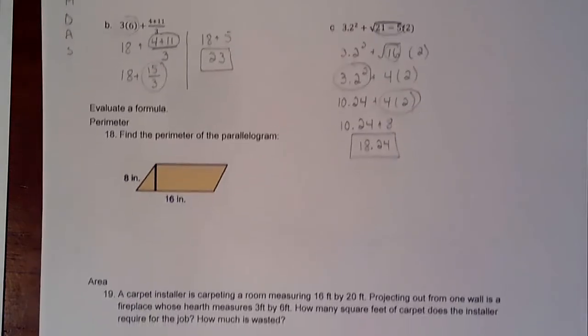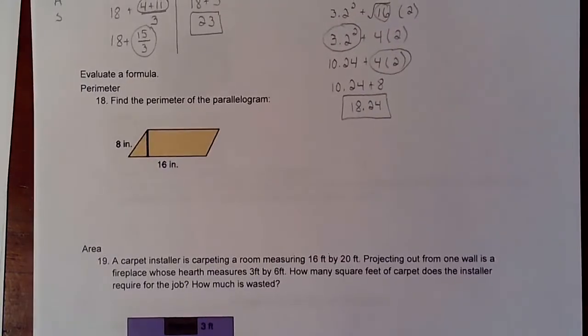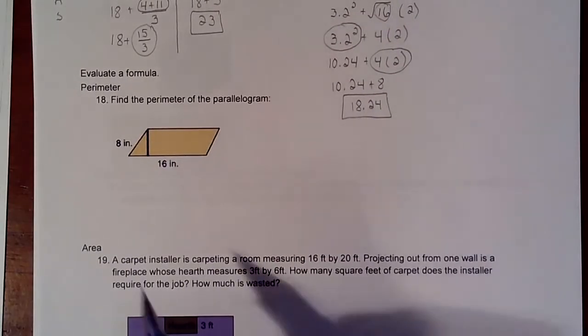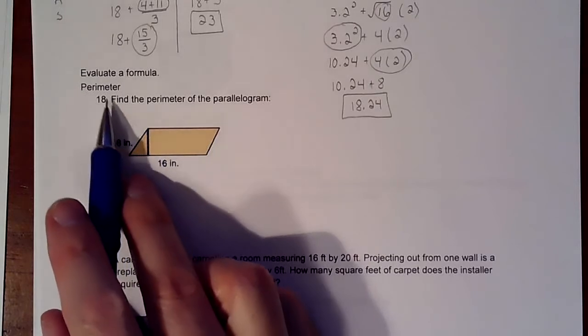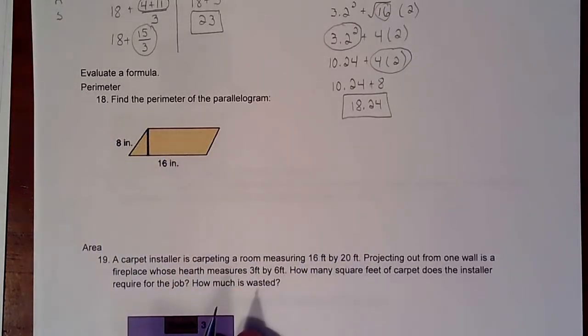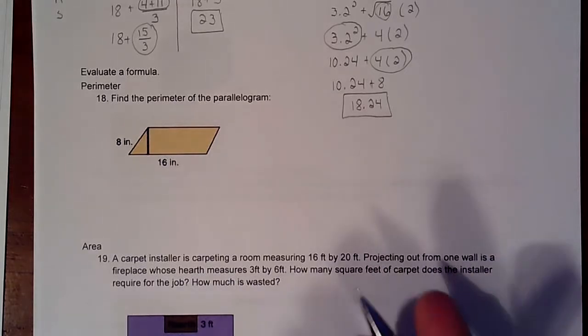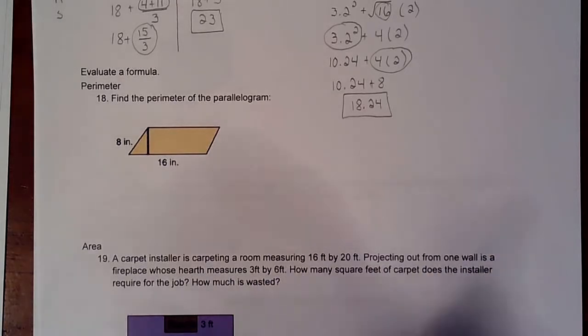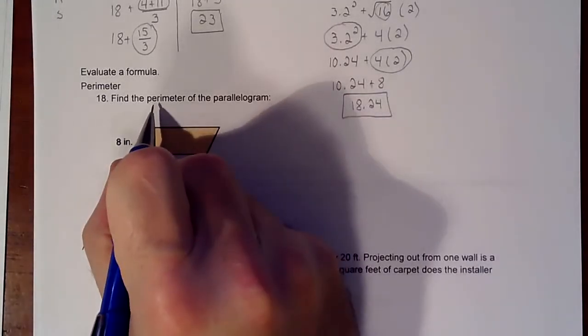All right, so the next chunk of things is a little bit of problem solving, which are some word problems. On this one, we are looking to find the perimeter. The reason it's in this order of operations lesson is because there's a formula for finding the perimeter. But I don't do much with perimeter formulas, because all perimeter is just adding the sides together.